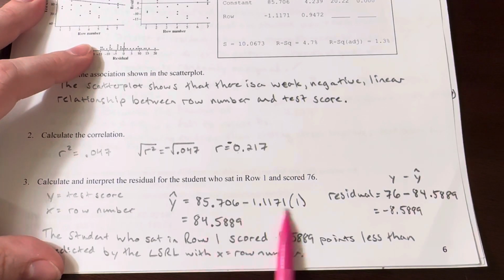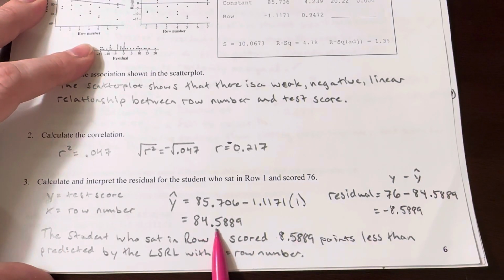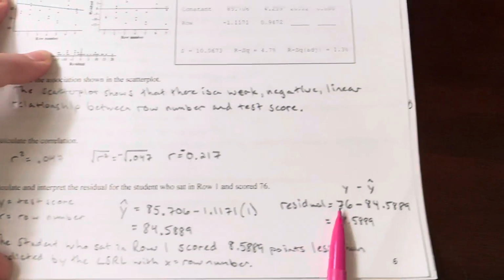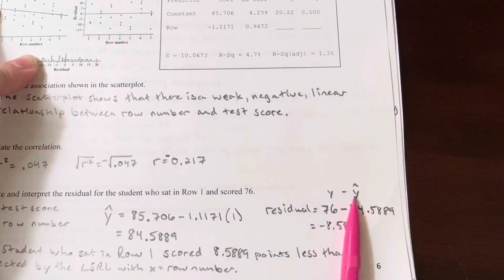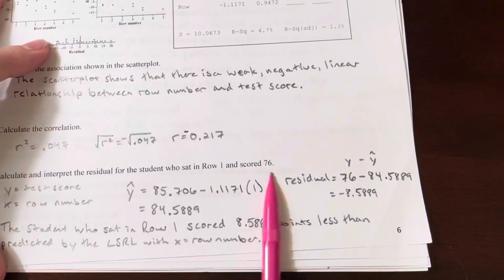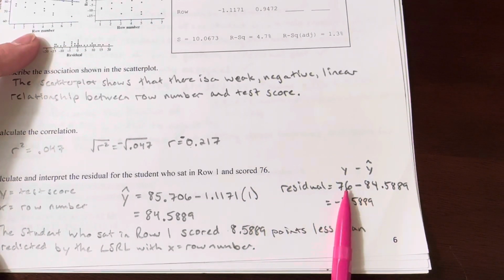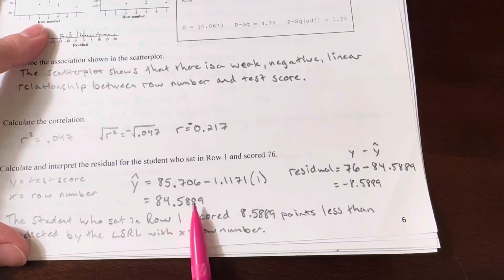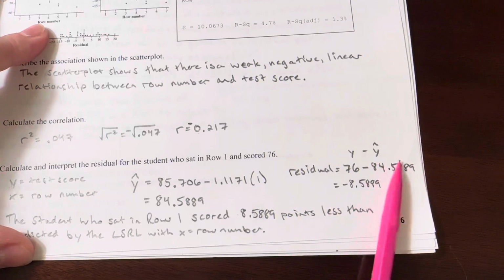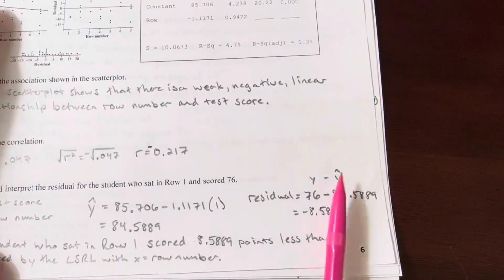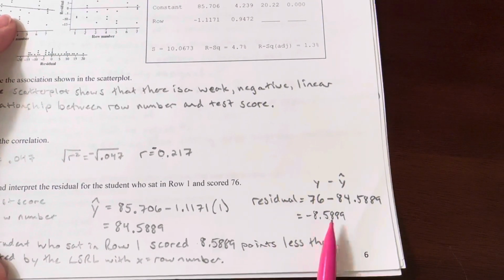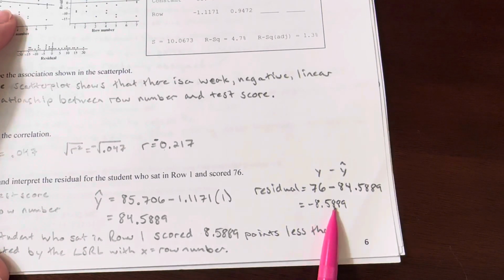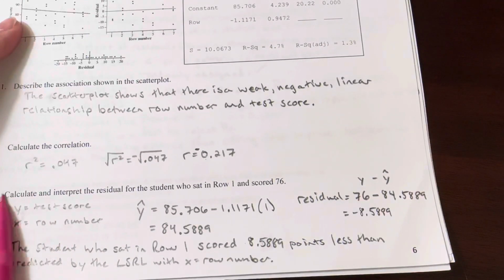If you type all of this into the calculator, you will get about 84.5889. This is my prediction. Now the residual is your actual y value minus your predicted y value. The actual y value reported is 76. That's why I'm starting with 76, while my prediction is 84.5889. So that's what I'm subtracting at the end of this. Remember, actual minus predicted, we are in AP. When you complete the subtraction, that equals about negative 8.5889. So I have calculated my residual.